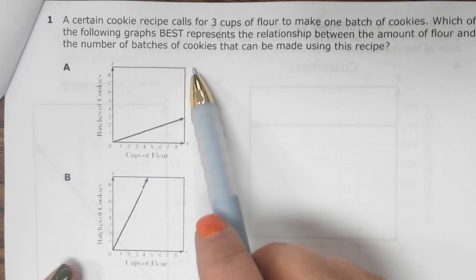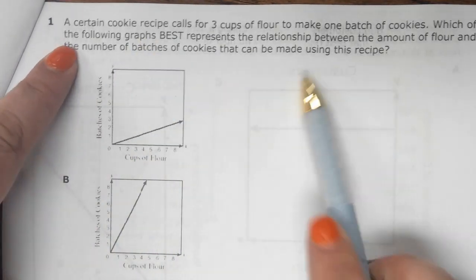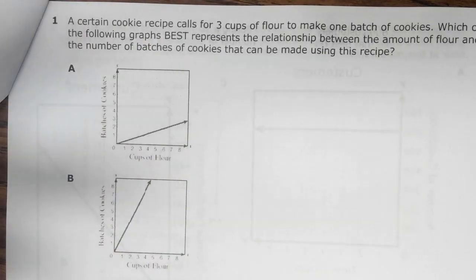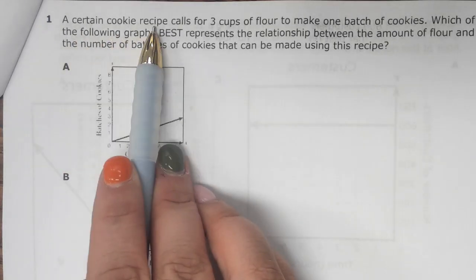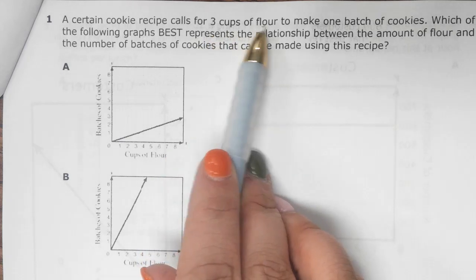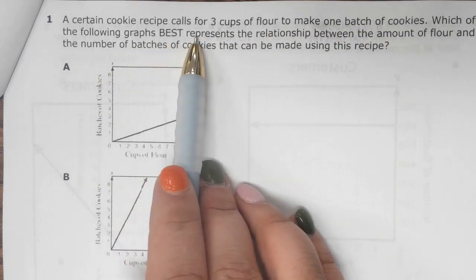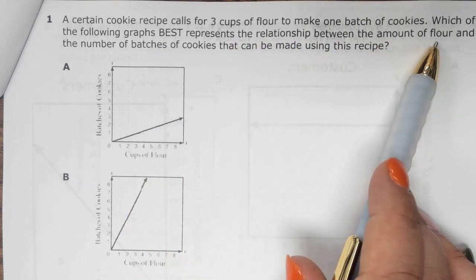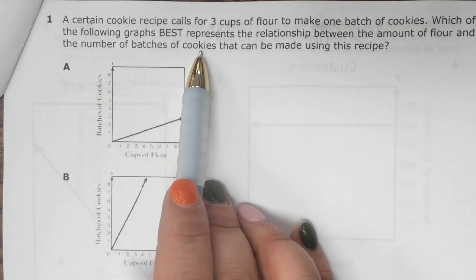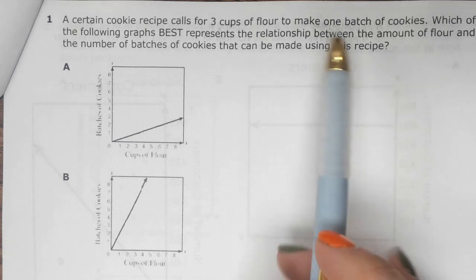We are essentially going to be given a word problem, and we're going to match it to a graph. This is like what we did yesterday, but we're skipping the part where we have the equation in the table, and I want to show you how to do that in an easier way. This says a certain cookie recipe calls for 3 cups of flour to make 1 batch of cookies. Which of the following graphs best represents the relationship between the amount of flour and the number of batches of cookies that can be made using this recipe?